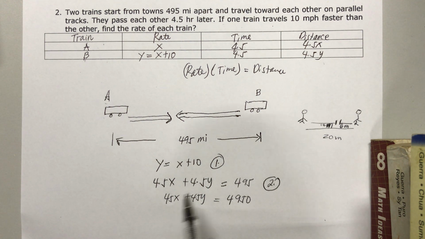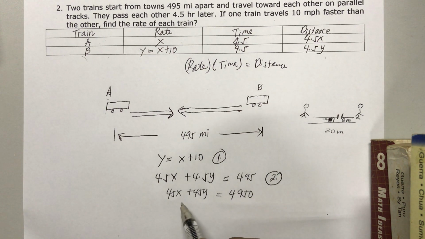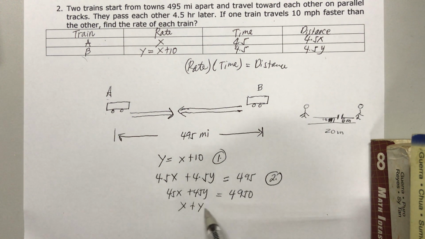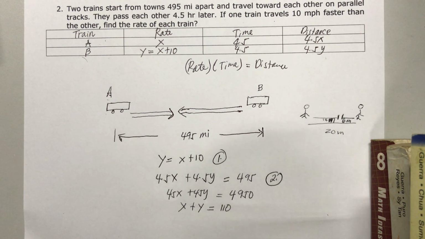So the entire equation is divisible by 45. So reduce the entire equation by dividing 45 to both sides of the equation. So x plus y would be 110. 4,950 divided by 45, that's 110.